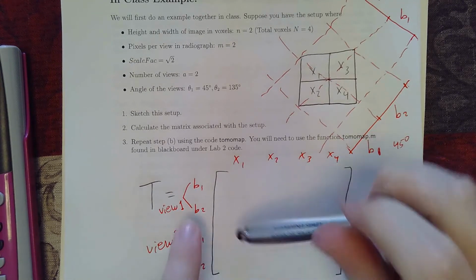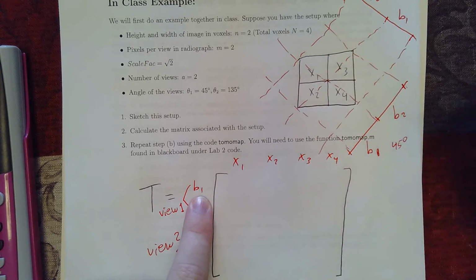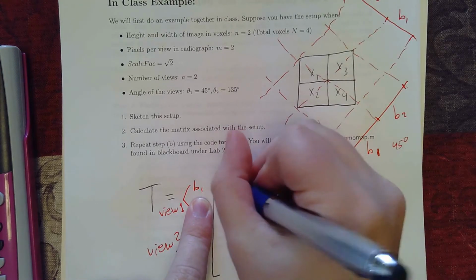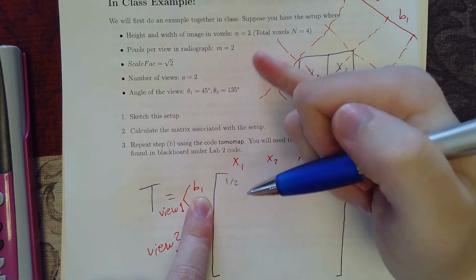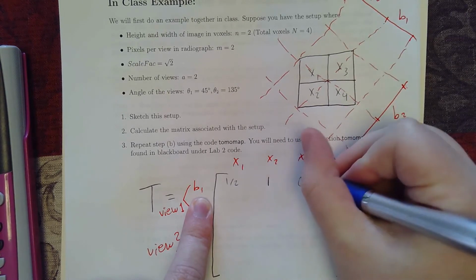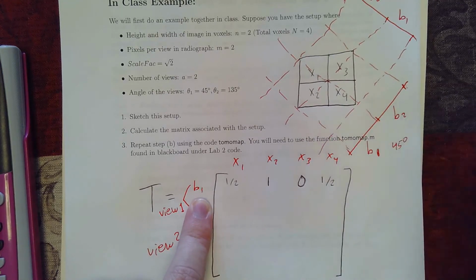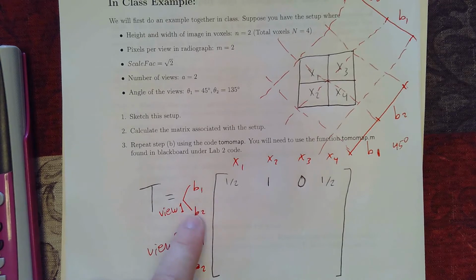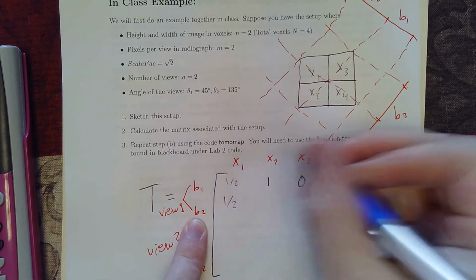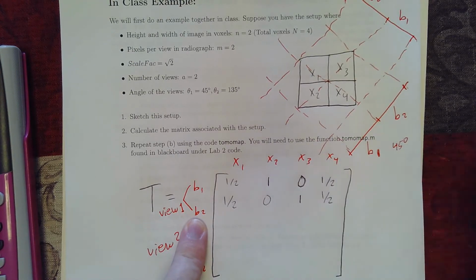And so when we look at view 1, this is the first beam path. We want to know the percentage of each of these different voxels that shows up. So half of x1 is showing up along this beam path, the entirety of x2, none of x3, and half of x4. So this should look similar to the matrix on the previous page. And then we look at this next beam path: x2, the entirety of x3, and half of x4.